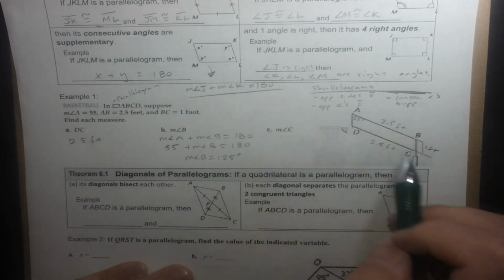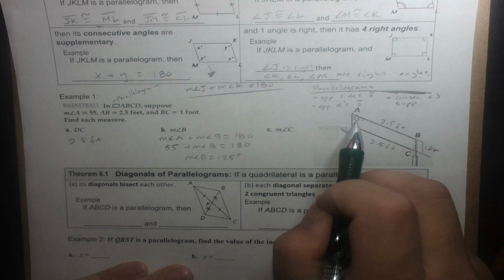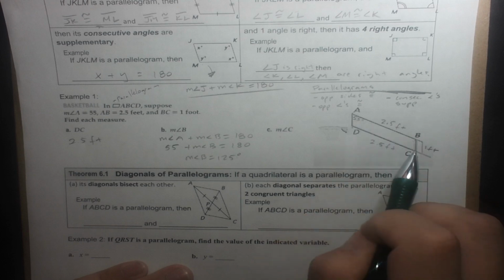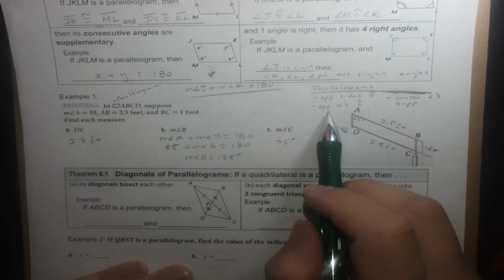Let's find the measure of angle C. I know the measure of angle A is 55 degrees, so the measure of angle C is also 55 degrees, because remember, opposite angles are congruent. Okay?